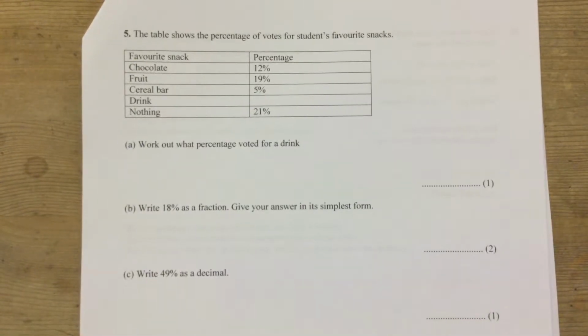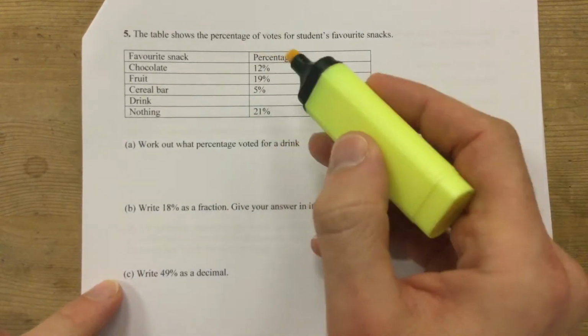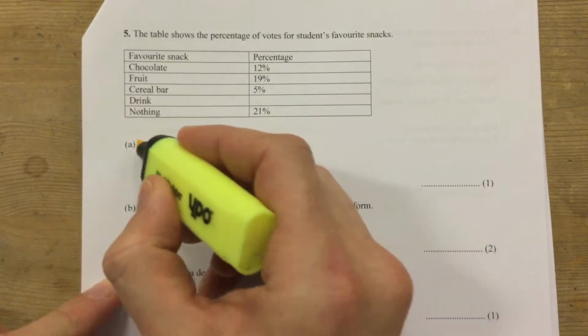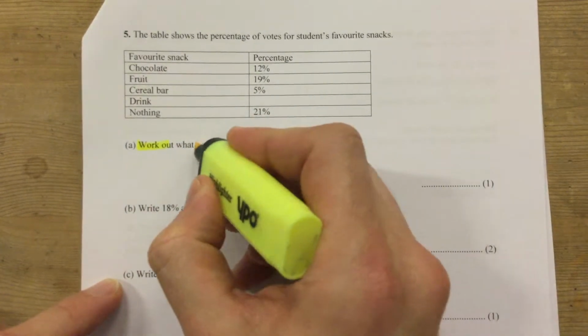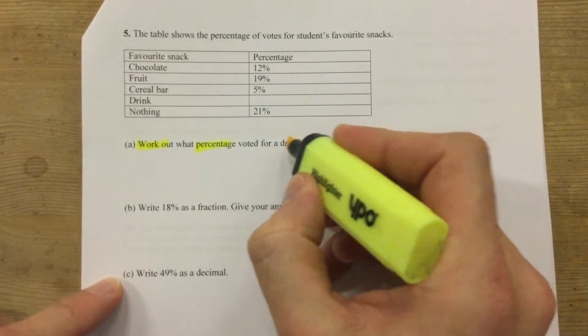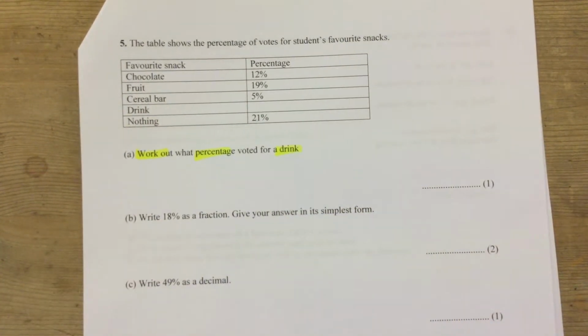Look at this one to mark it, please. The table shows the percentage of votes for students' favourite snacks. So these are all percentages, and work out, so we're going to have to do some sort of calculation. It wants a percentage, and it's what percentage voted for a drink. Really similar to the other one then.